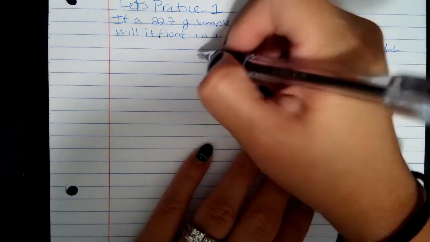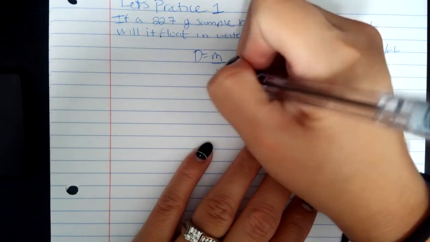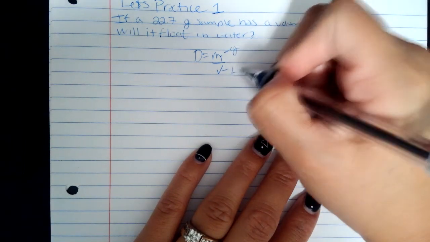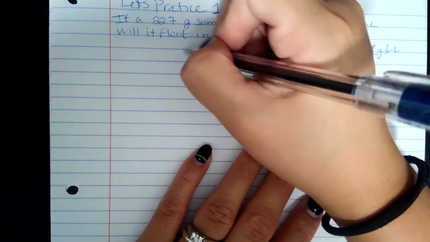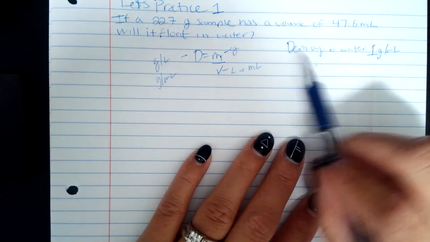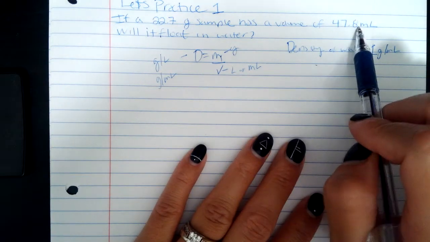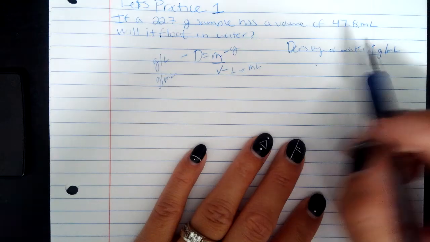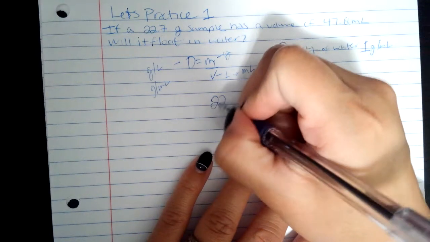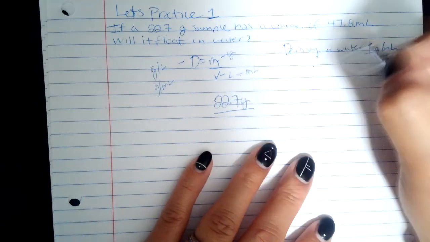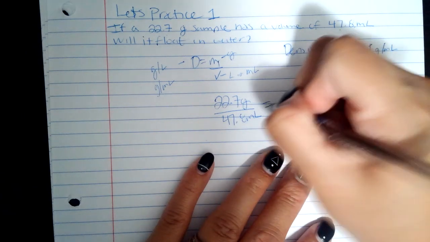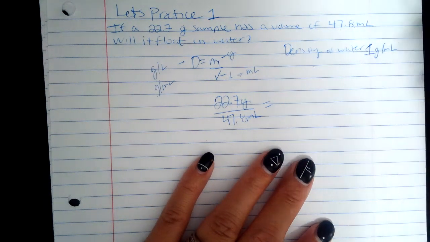So what is the density formula? The density formula is density equals mass divided by volume. Remember, mass is in grams, volume is in liters or milliliters, and density is in grams per liter or grams per milliliter. In this case, it's going to be grams per milliliter because our mass and volume are in g and ml. So if our mass is in grams, that means 22.7 has to be our mass in grams. 47.8 has to be our milliliters, and we have to divide and see if it's less than 1.